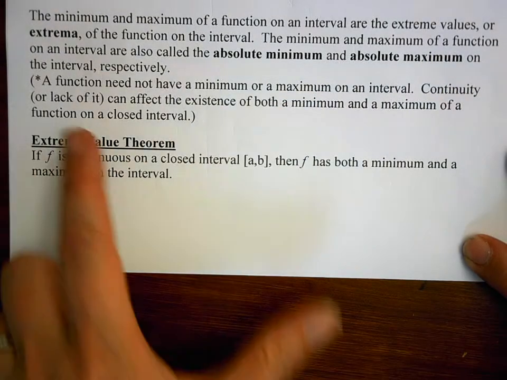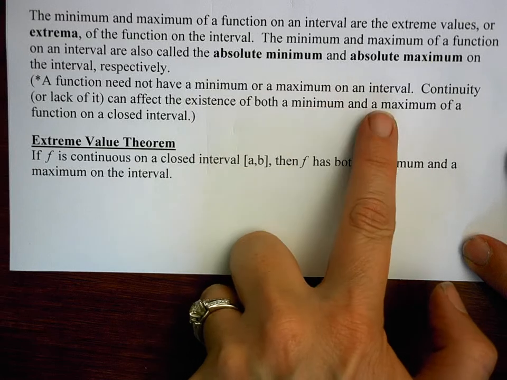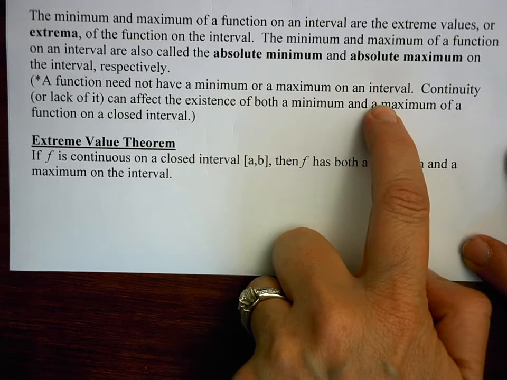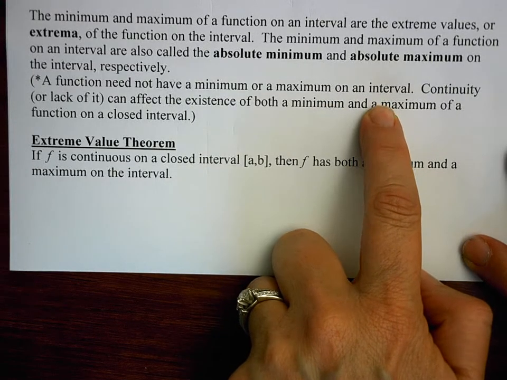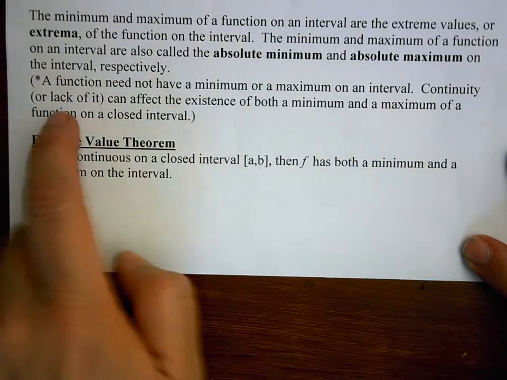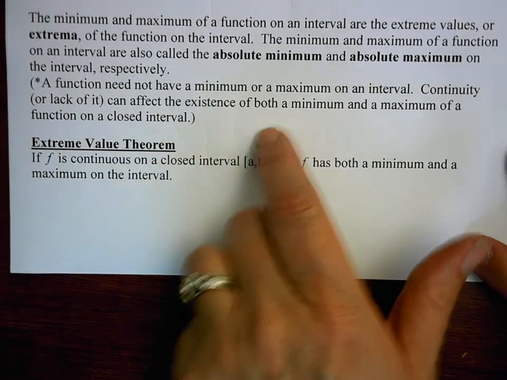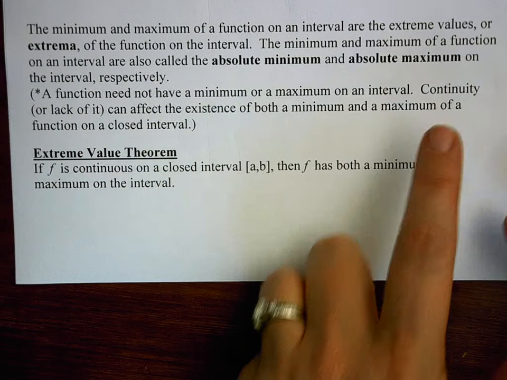Okay, and a function doesn't have to have a minimum or a maximum on an interval, right? If you look at just any kind of line, it goes up forever, down forever, so it doesn't have a max, doesn't have a min. Continuity can also affect that, right? So continuity or lack of it can affect the existence of both a min and a max. Okay, so again, you don't need to write that part down.